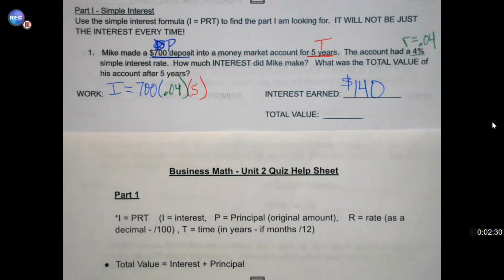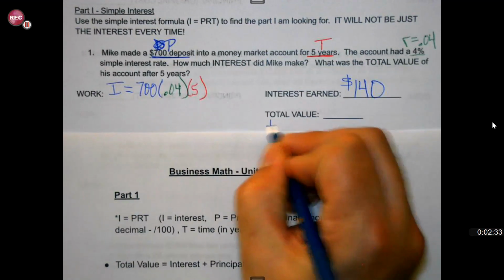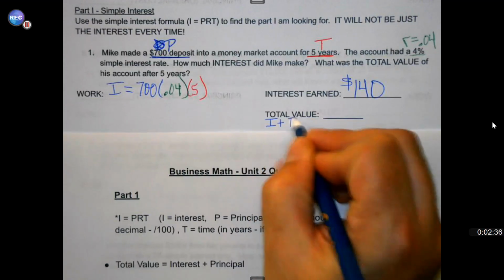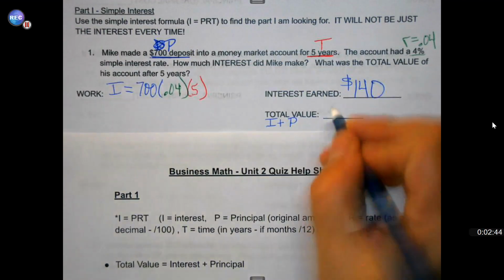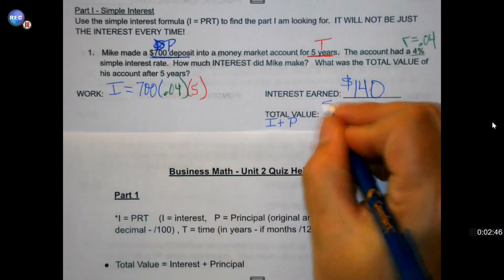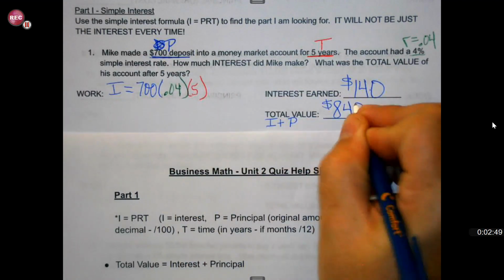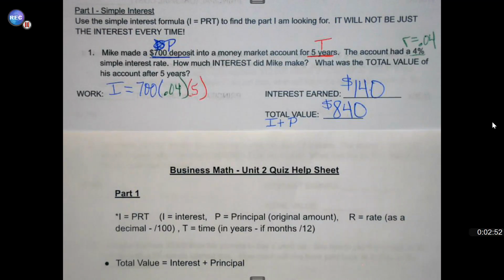Total value is taking your interest plus your principal. Okay, how much did I start with? I'm going to tack the interest on. So 140 plus 700. And get that answer. And just as an FYI, you may have noticed already, the total value is interest plus principal. So we've even got that in our help sheet if we need it, just to remind me of what's going on.